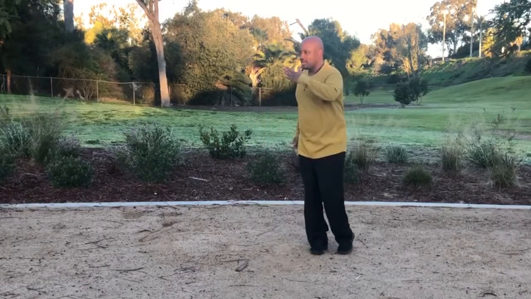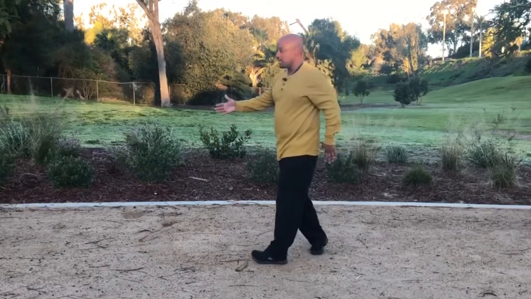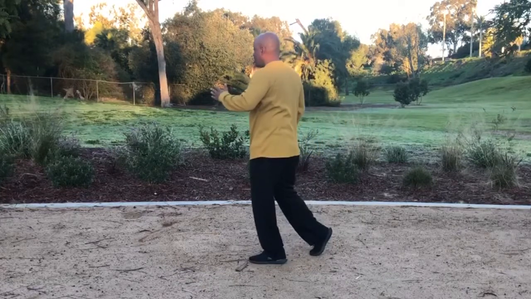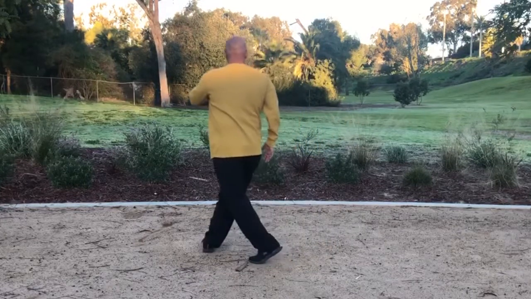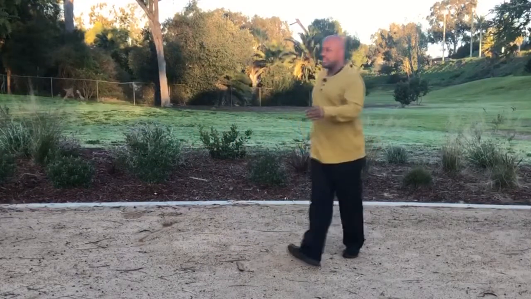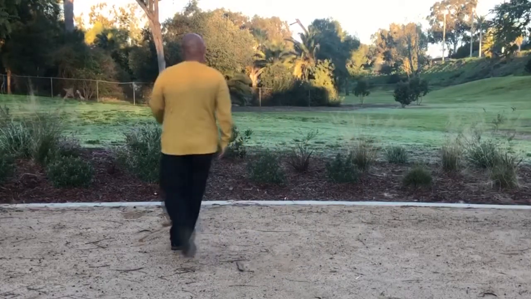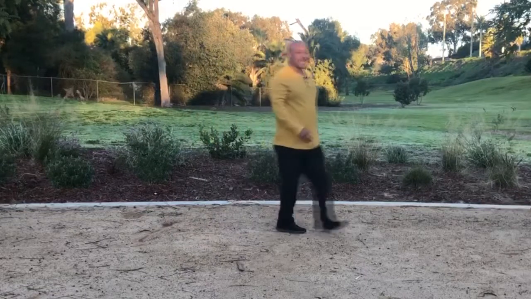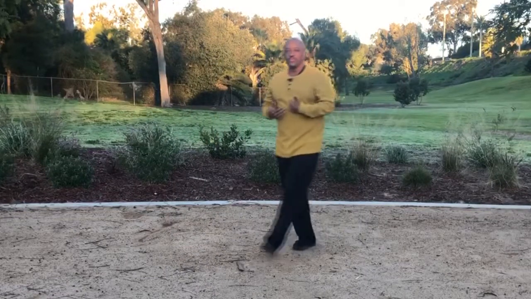Concordant rotation followed by torsional rotation. Concordant rotation followed by torsional rotation. And then I have a continuous circle. This is a good thing to practice to understand how our core moves and how it directs our body.